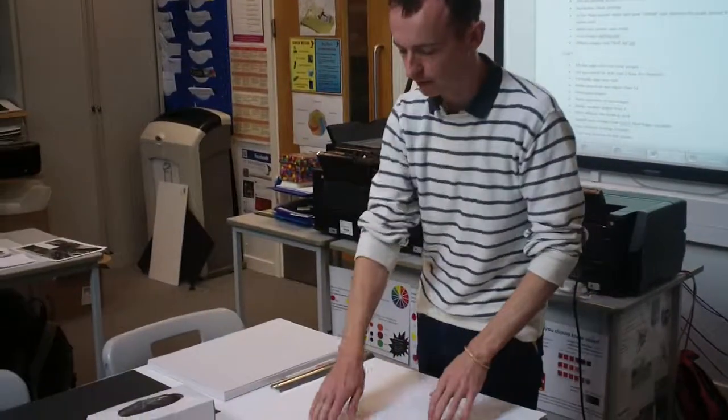So, today's lesson we're going to be focusing on layouts. We've looked at on the PowerPoint how when they go wrong, they can go completely wrong. We need to first of all work on the basis of selecting our final images.